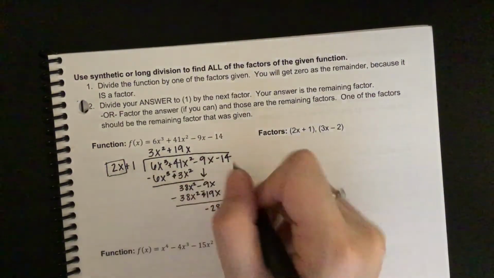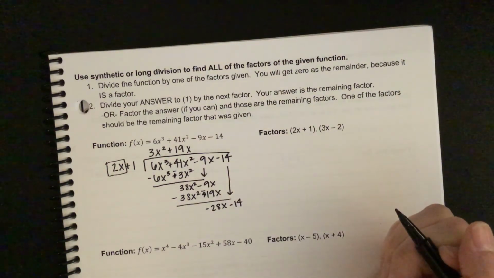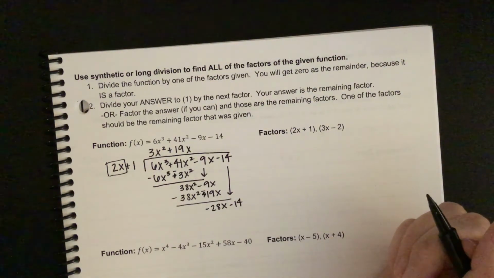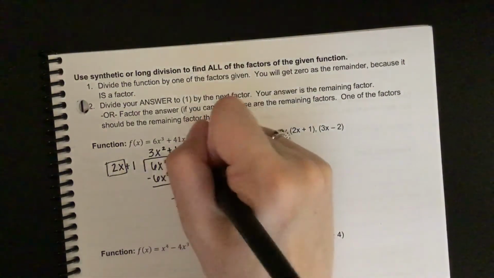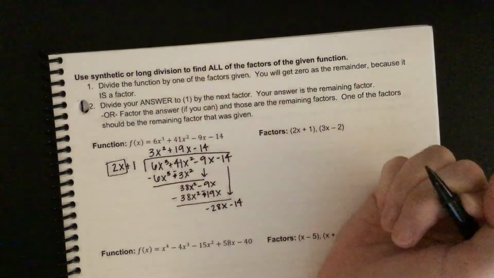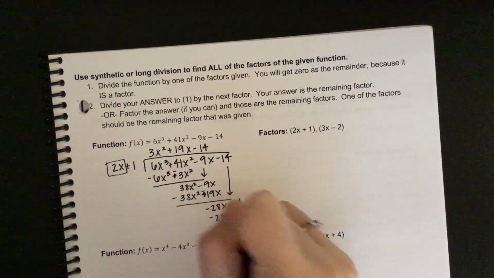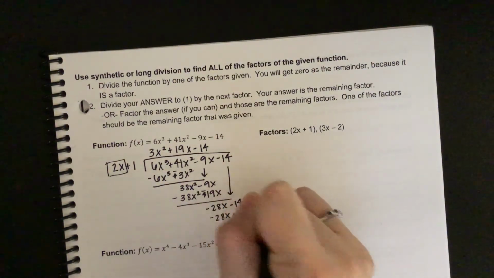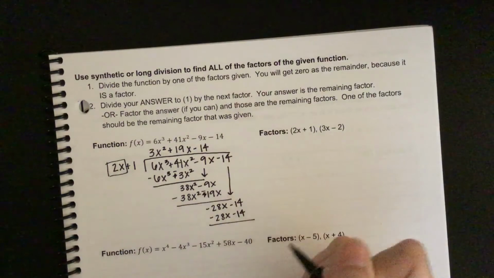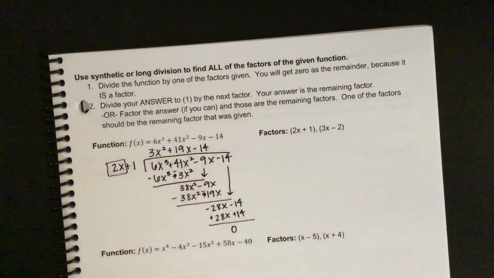I have two terms, so I want to keep it to two terms, bring down negative 14. Remember that we should get 0 as our remainder. So 2x times negative 14 is negative 28x. Negative 14 times negative 1 is negative 14. Subtract, so change your signs. And I should get a remainder of 0.